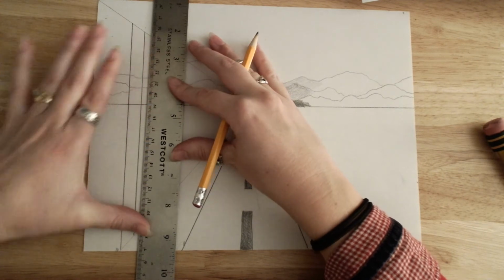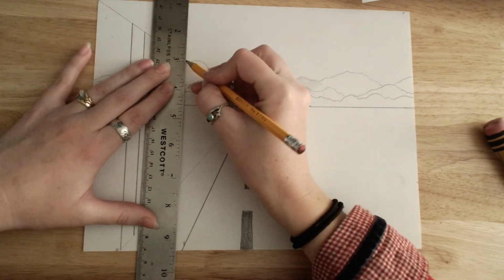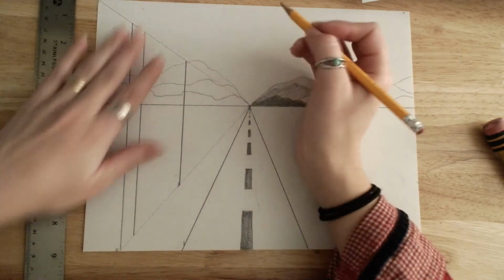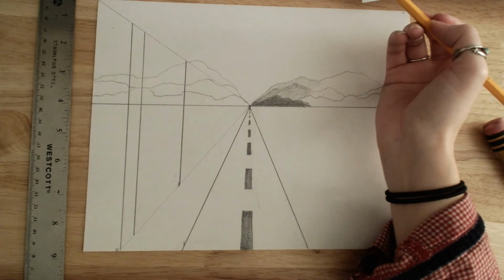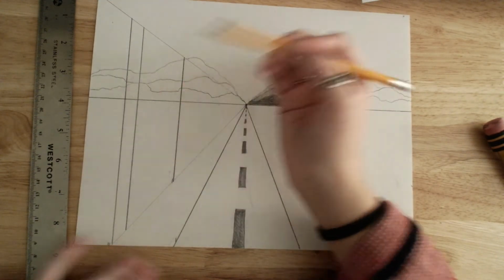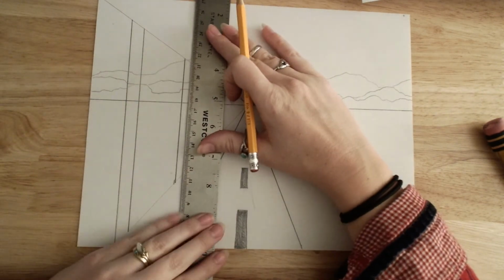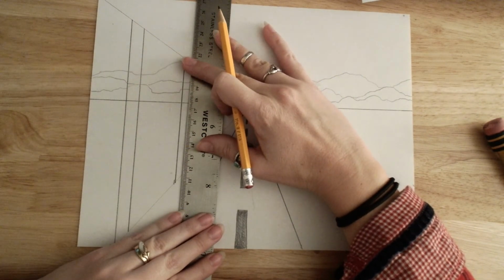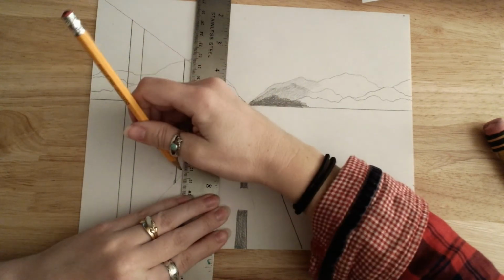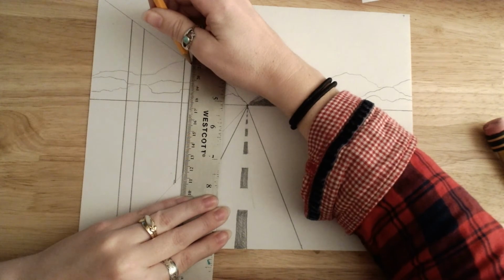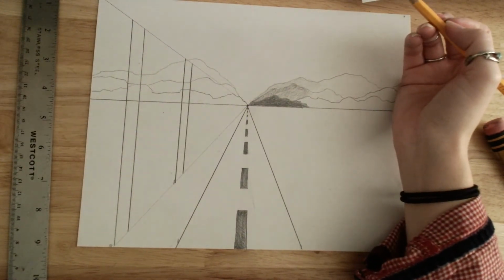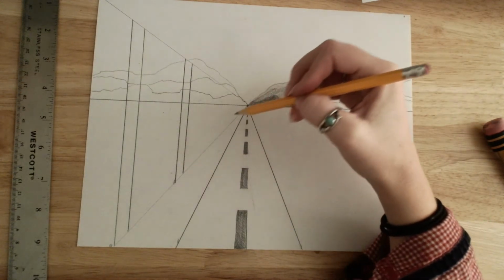Again, make sure your lines that are vertical go parallel to one another. So they should not be diagonal. They should be nice, straight vertical lines. And then this telephone pole width needs to get a little bit smaller than this one. So again, I'm just going to use my ruler and eyeball it. Make it just a little bit smaller. Not by a lot, but a little bit. So something like that would be perfect. I'm going to continue that all the way to my vanishing point.